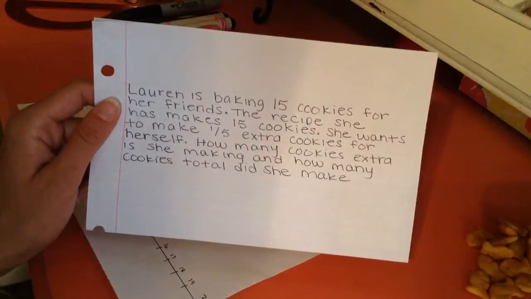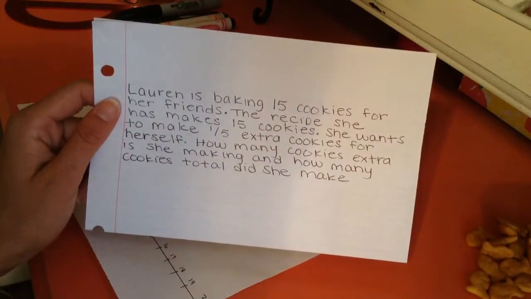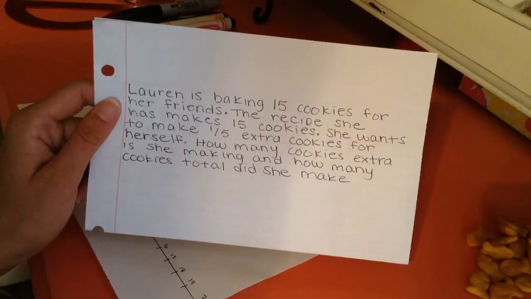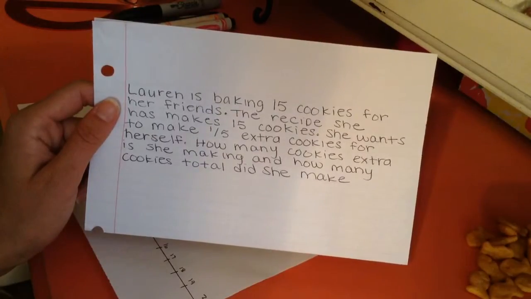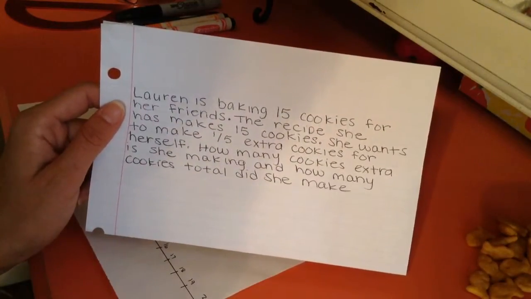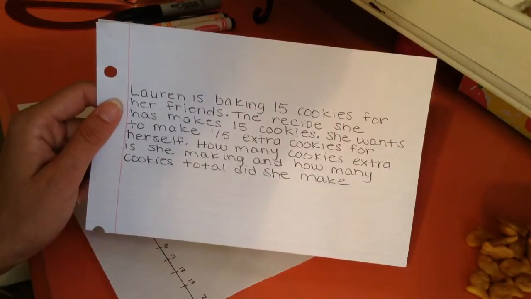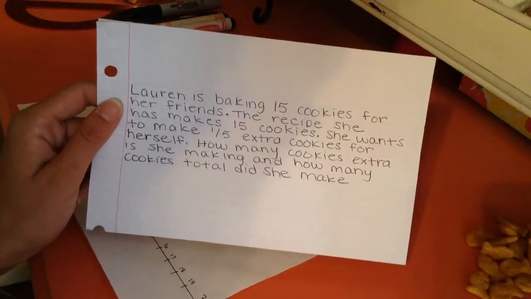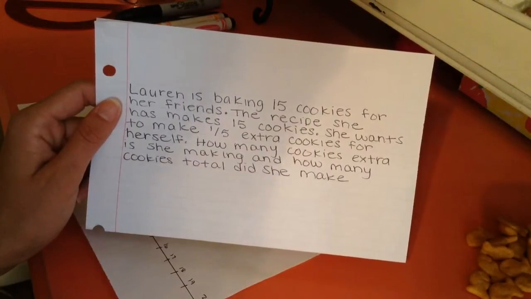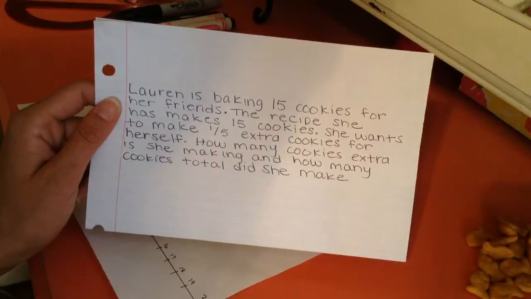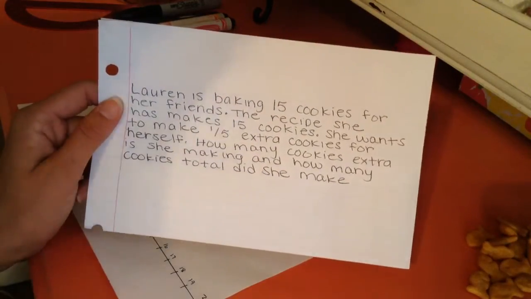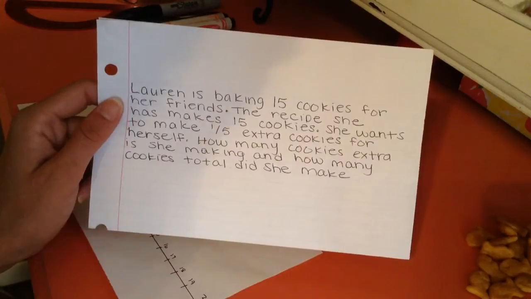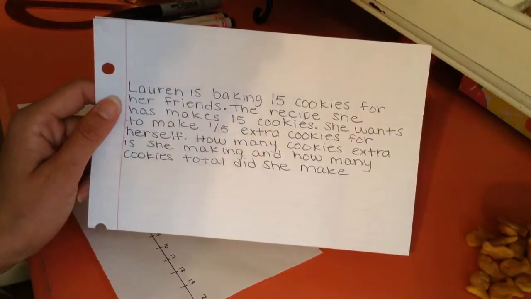Lauren is baking 15 cookies for her friends. The recipe she has makes 15 cookies. She wants to make 1/5 extra cookies for herself. How many cookies extra is she making, and how many cookies total did she make? Okay, so with this, we know that one batch is going to be 15, but we need to see how many extra cookies she's going to be making with 1/5. So we need to figure out how much of 1/5 is in 15. Or, let me rephrase that, how much 1/5 of 15 is.